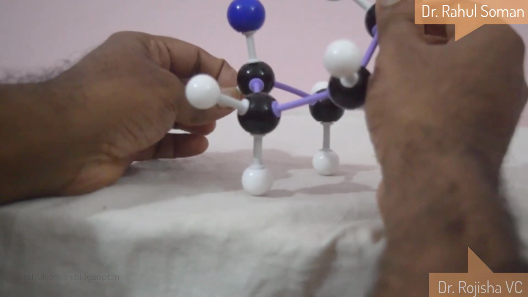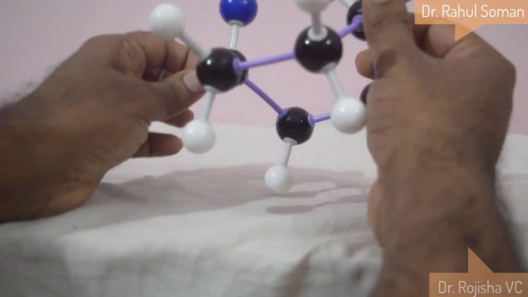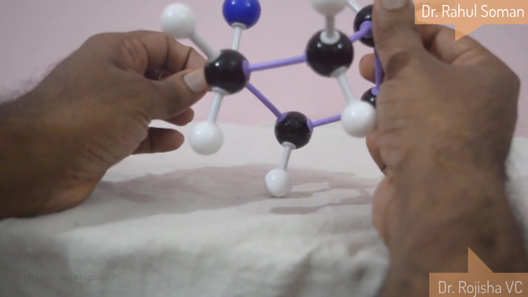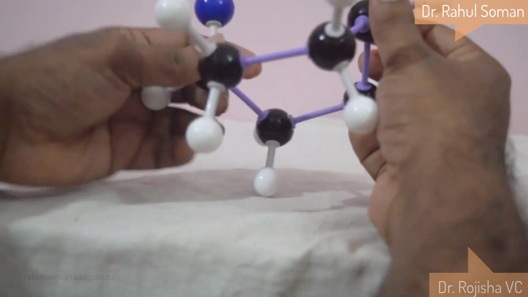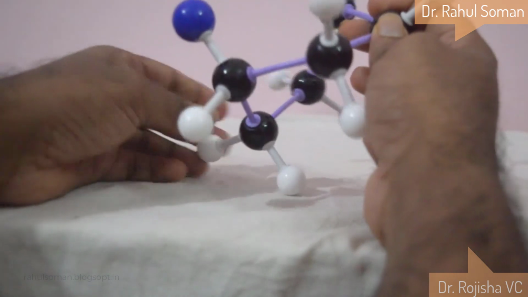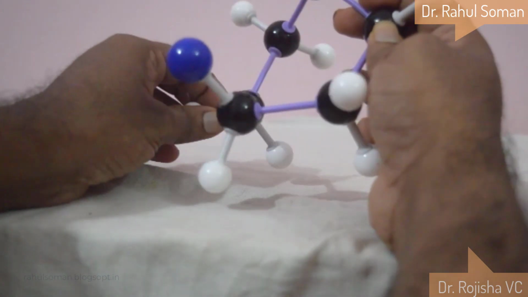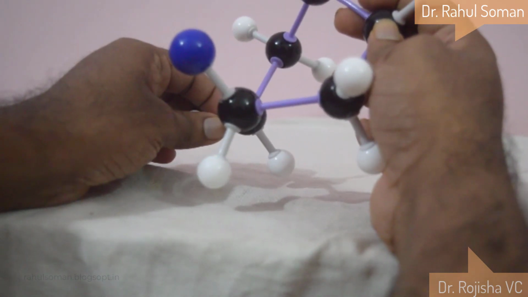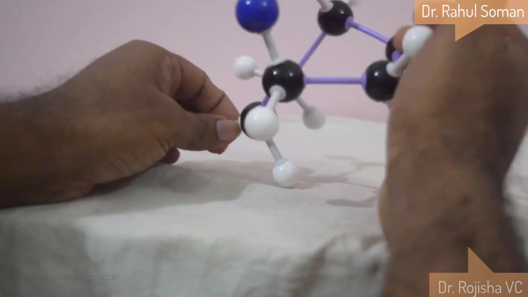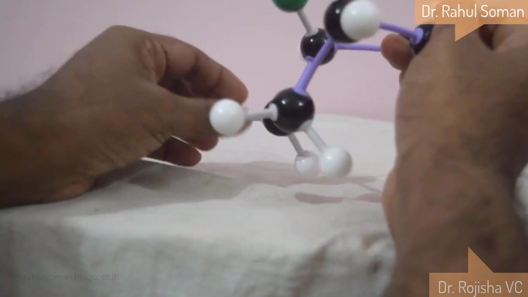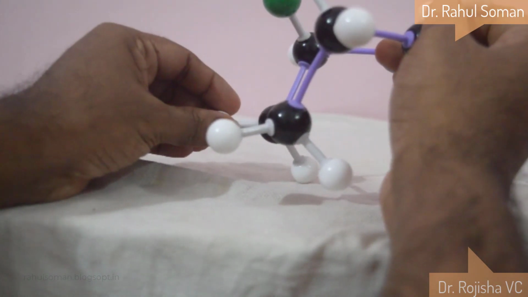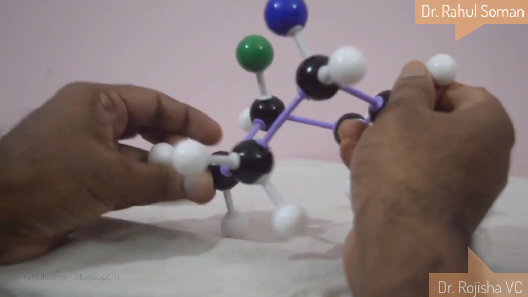That is also the butane gauche conformation, and this is another butane gauche conformation through the 4th carbon. And if we look through the next bond, again we get the eclipsed view.